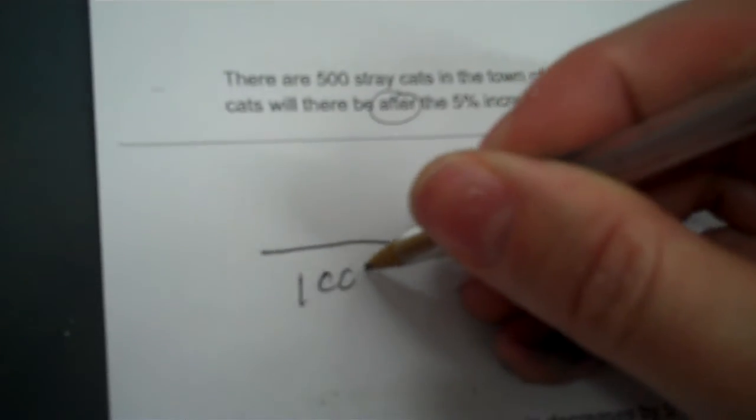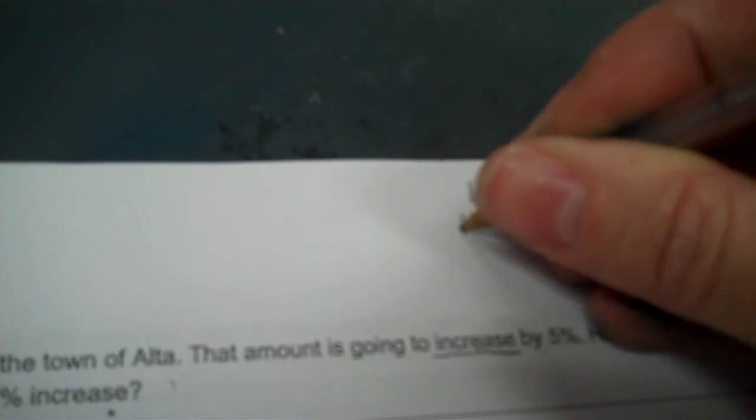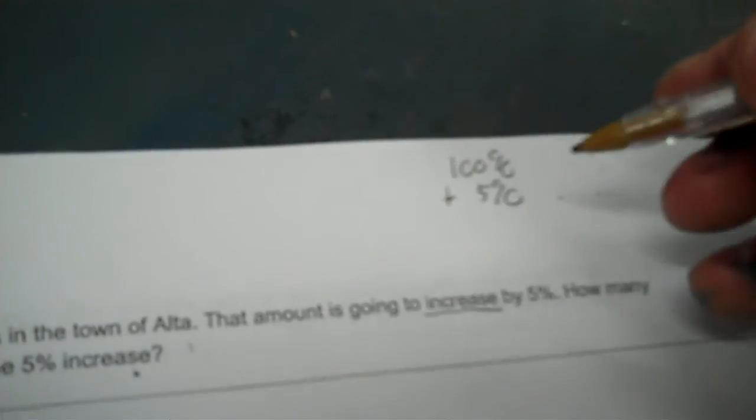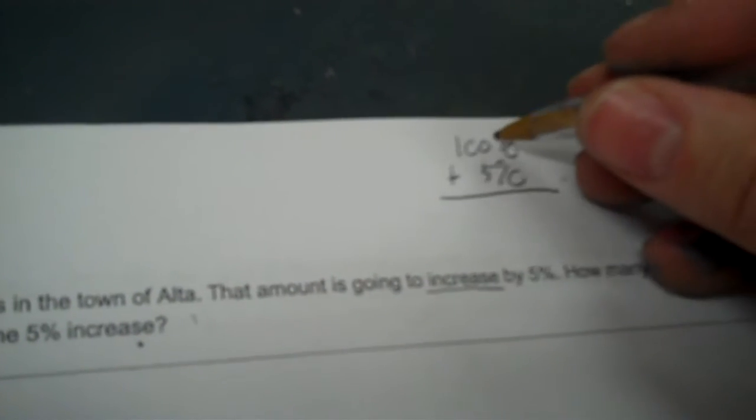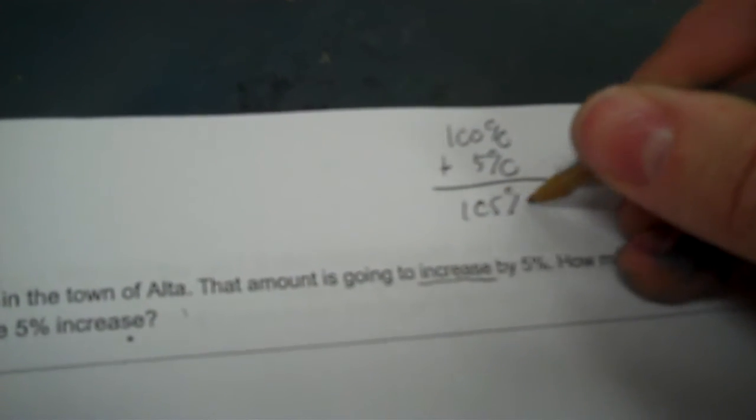There are 500 stray cats in the town of Alta. That amount is going to increase by 5%. How many cats will there be after the 5% increase? Now I set up my proportion with the 100%, but I'm not going to just put 5% over it. Increase 5% means we're going to take 100% and add 5%. Sometimes you'll be subtracting it, but we'll see that come up later. 100 plus 5 is 105%, and now you can go ahead and fill out the percent part of the proportion.